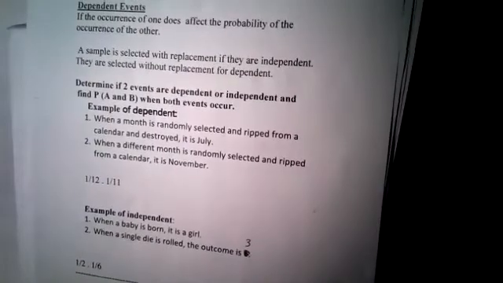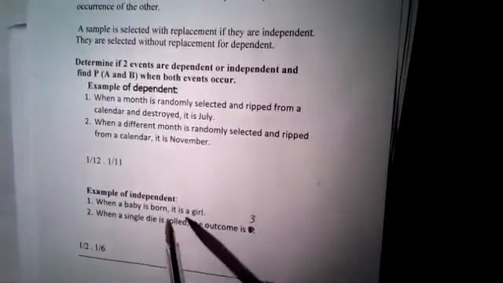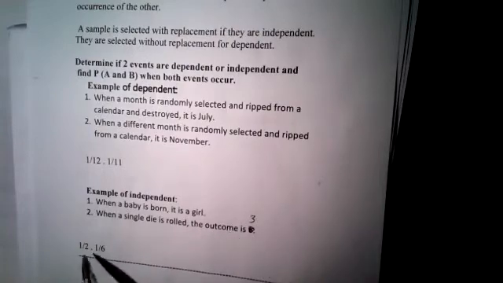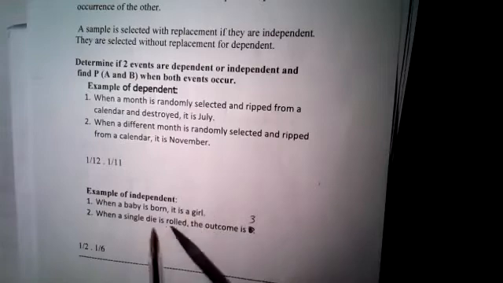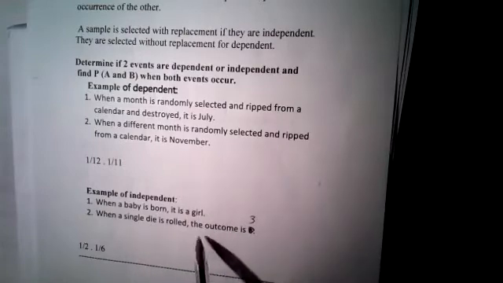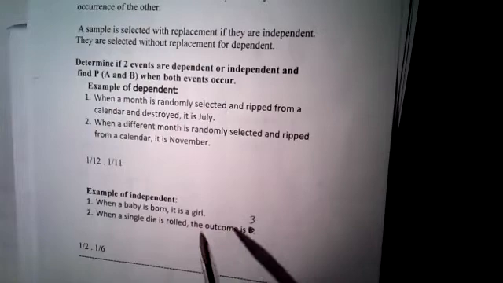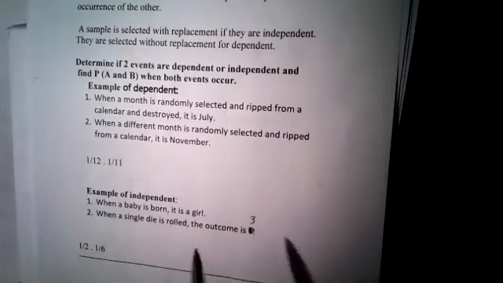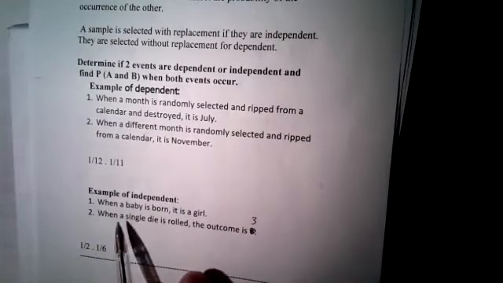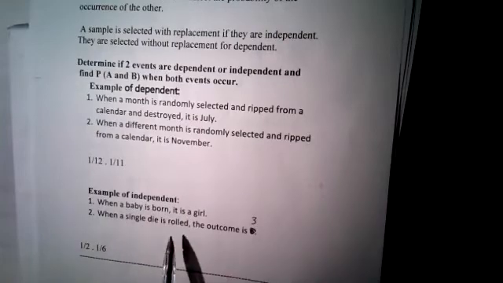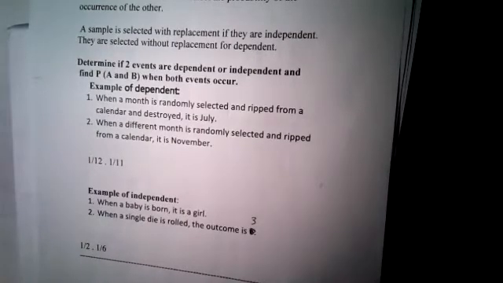Here, these two are independent. When a baby is born, what's the probability of a girl? 1/2. Does that really impact the second one, when you roll a die? Whether it's a girl or boy, it has no impact on the second. These two are independent. They have nothing to do with each other. So if I want to roll a die, the probability is always 1/6. It doesn't matter. The first event does not impact the second. So this is an example of independent events, and these are all examples related to all this.